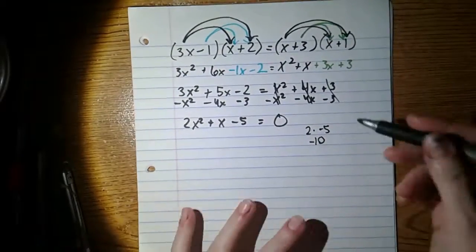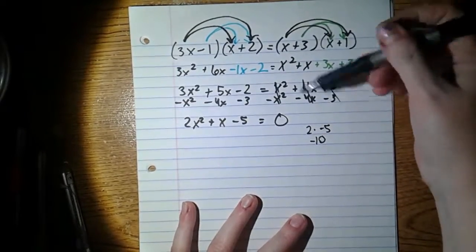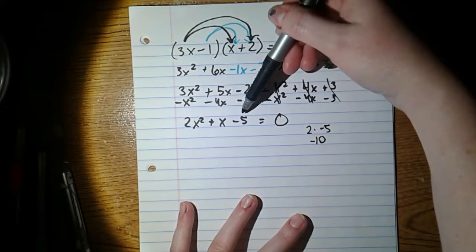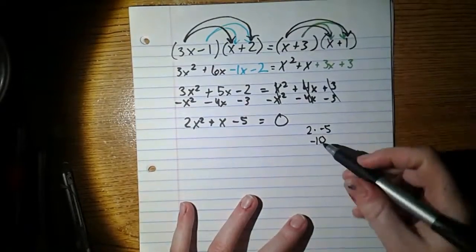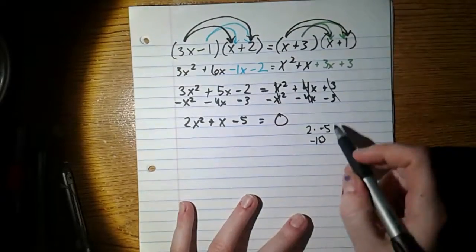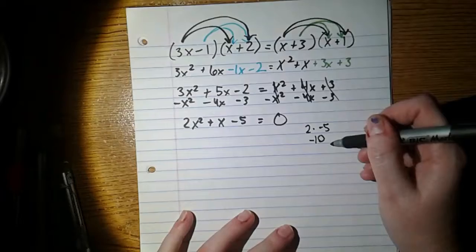Okay, so basically, since the AC method isn't going to work, and what the AC method was taking your A, which was 2, times negative 5, and coming up with negative 10, and saying what factors of 10 add up to this. Well, that's not going to work because the only factors of 10 are 1 and 10, and 2 and 5.